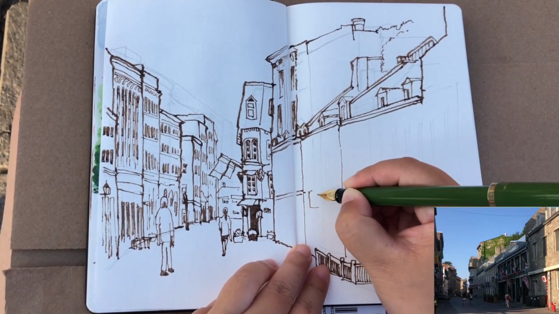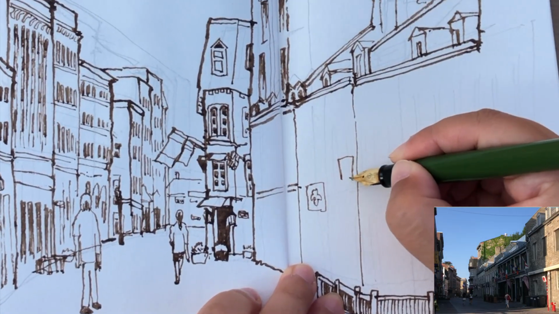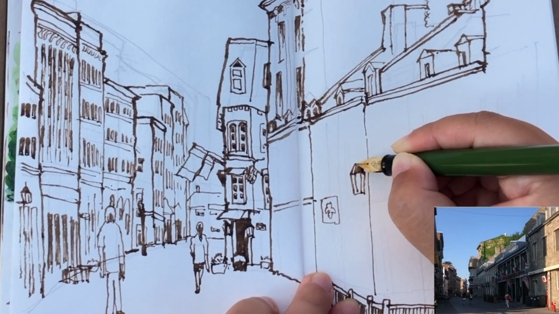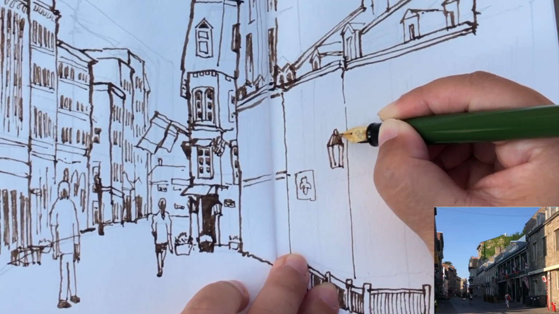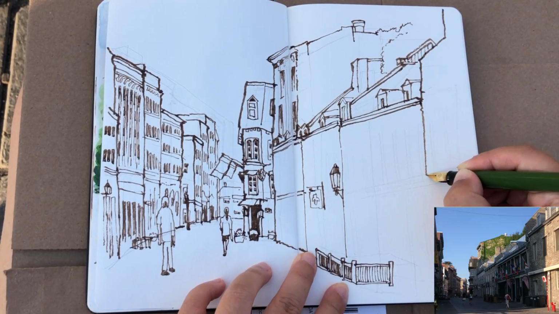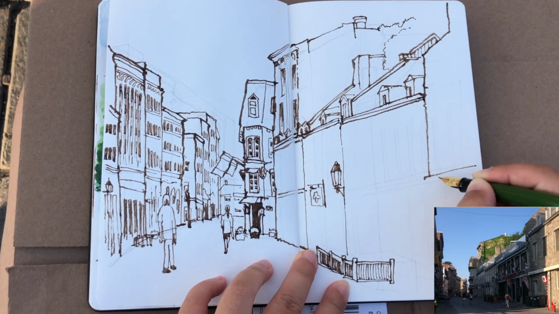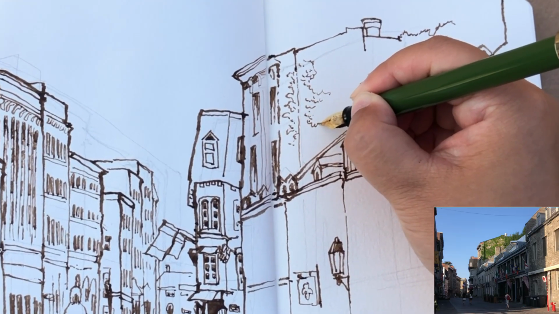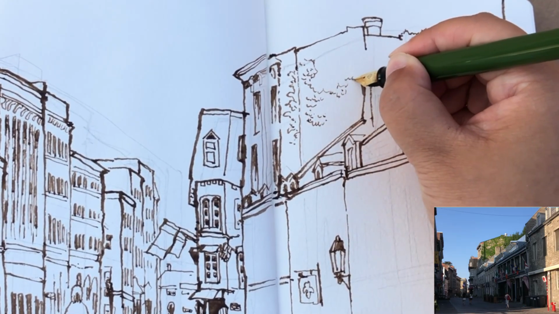Adding more horizontal lines dividing the floors, and adding some shop signs, and a lamp attached to the exterior of the building. So as you can see, the widths of these buildings on the right are wider and wider visually. They're closer to me on the far right.